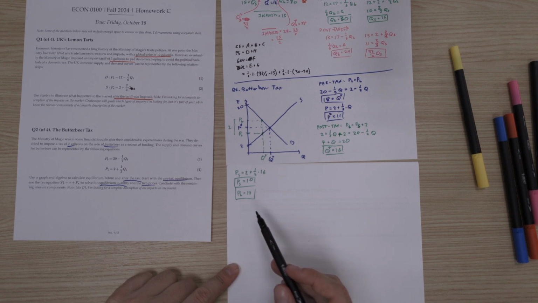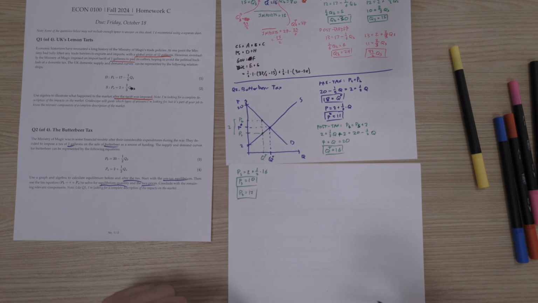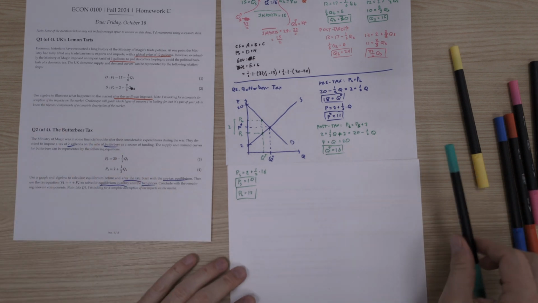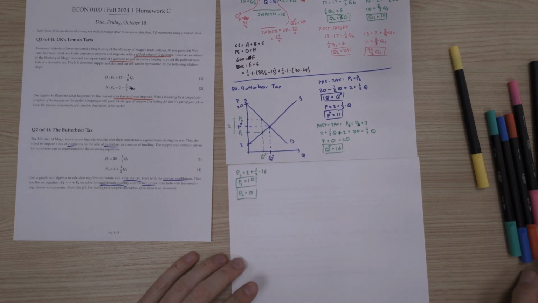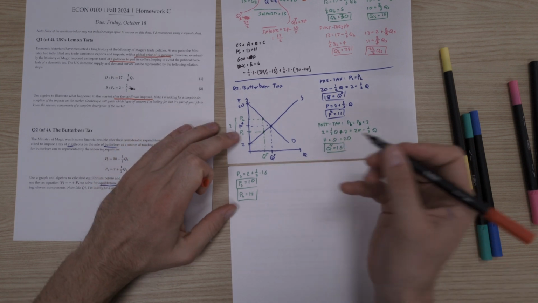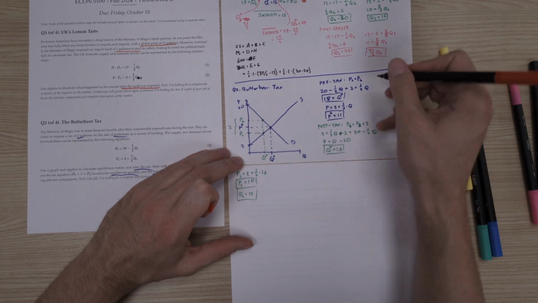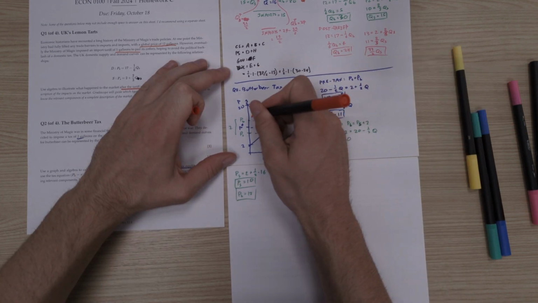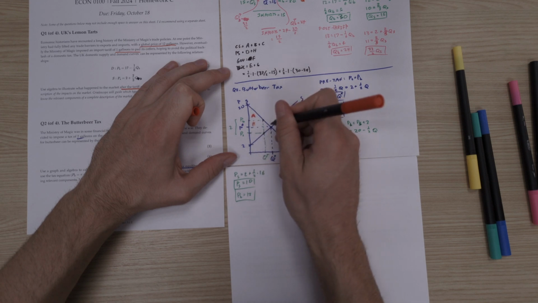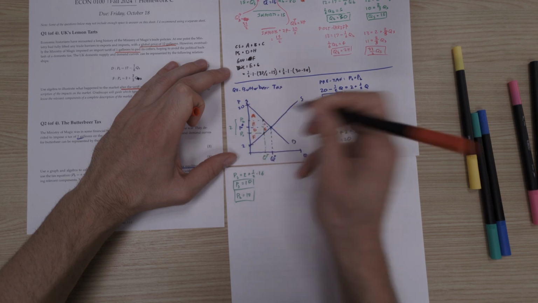Okay, so we've imposed the tax. We know the prices beforehand and the prices and quantities after. So what we want to do is try to quantify welfare. So let's do a bit of welfare. So pre-tax, put in A, B, C, D, E, F.